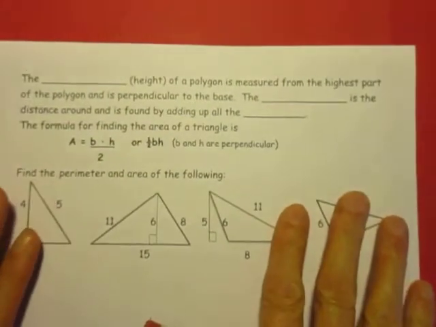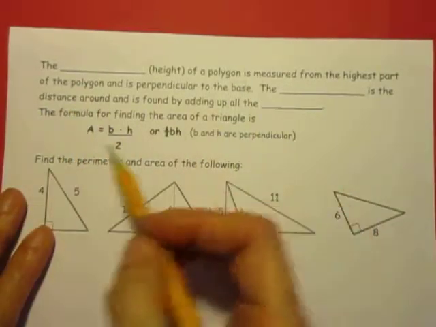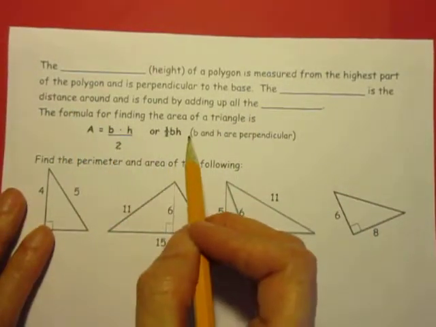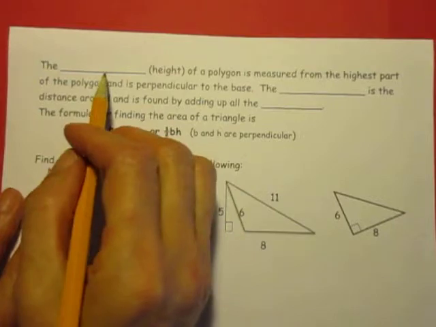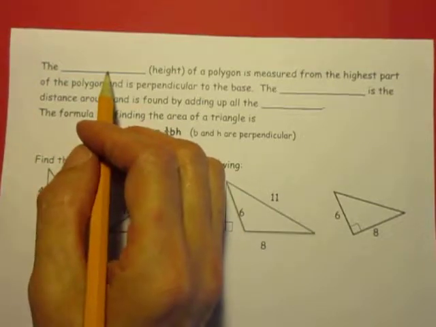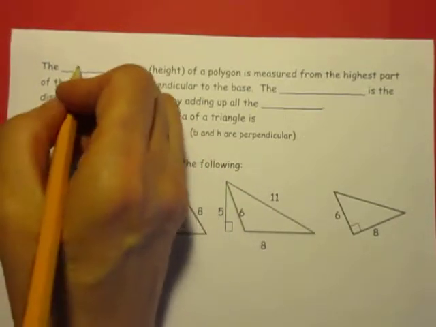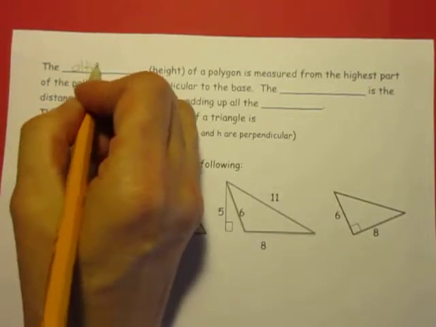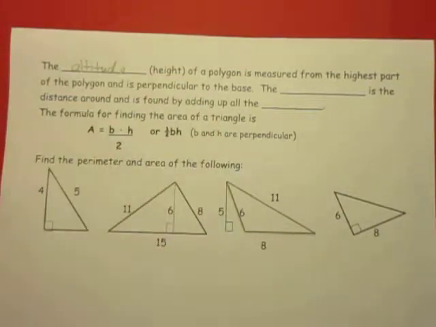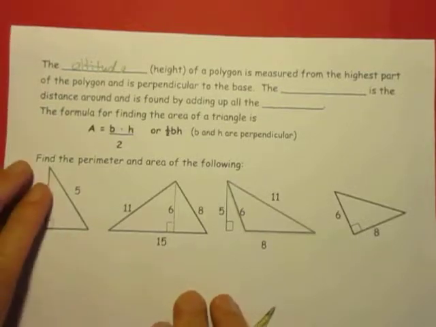Okay, moving right along. We're going to go ahead and talk about using the formulas for area and perimeter. The height of a triangle is very often called the altitude. I'm not sure that you really have to know that, but you might come across that in different texts and so forth.